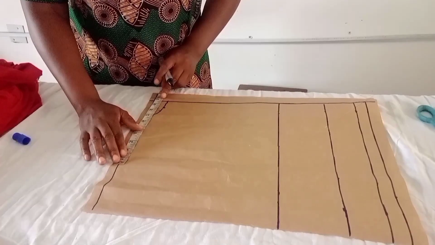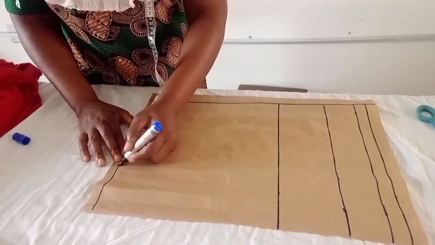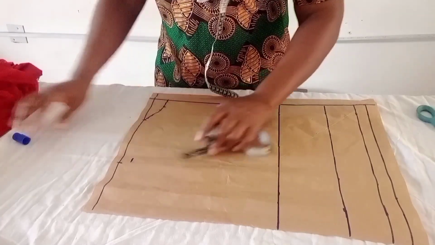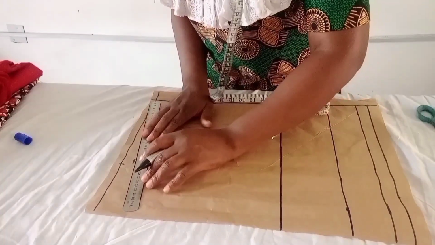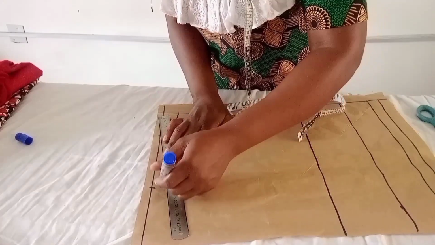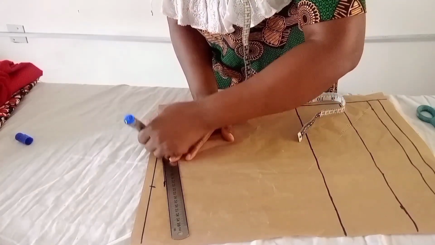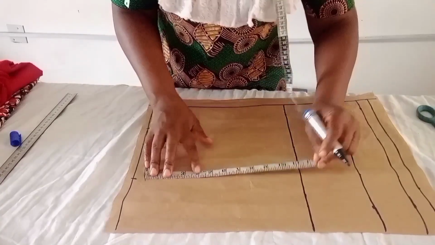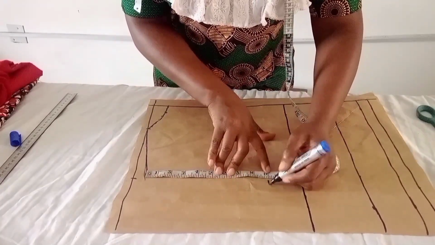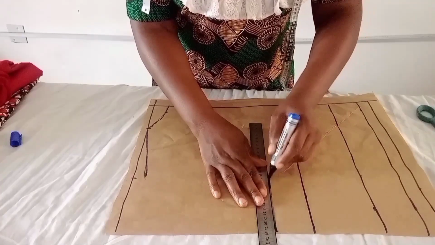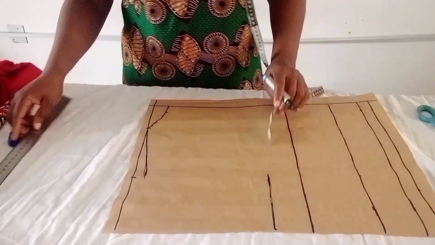So I will go ahead and mark the shoulder now. The shoulder measurement, the same 9.5 inches like this. Then I will come down by 1 inch as my shoulder slope. I will go ahead and connect it like this to the neckline, like so. Then I will mark my armhole, which is 9 inches, and I will connect it like this. The armhole has become my chest line.